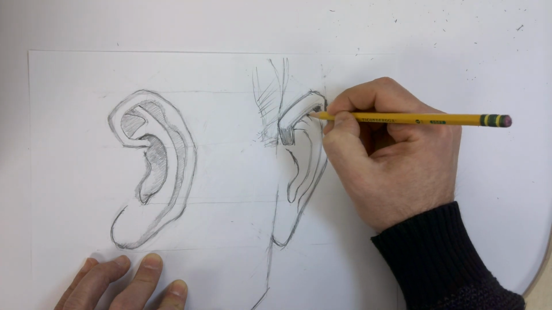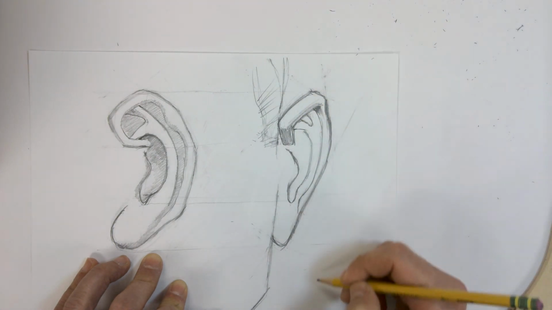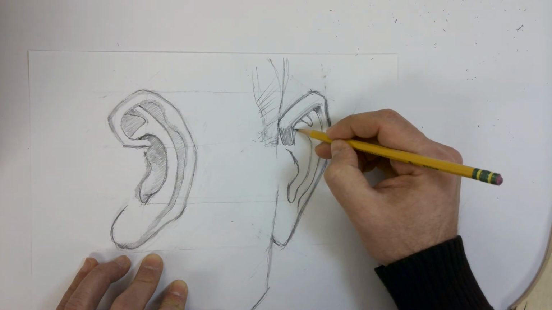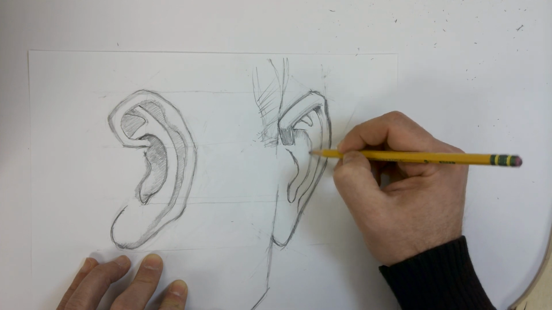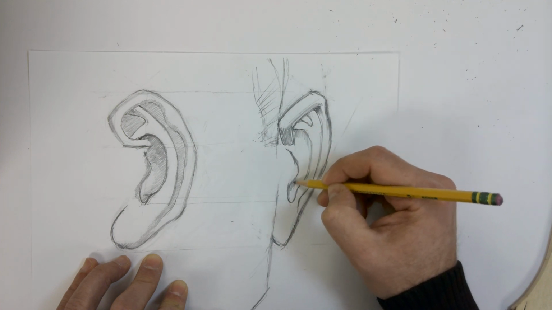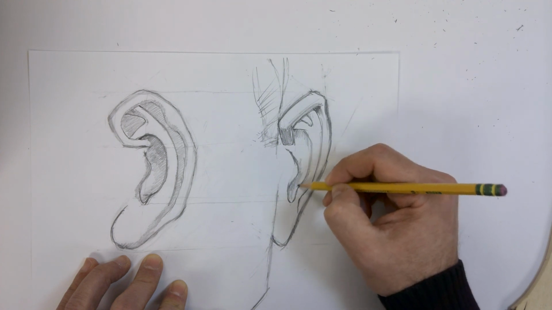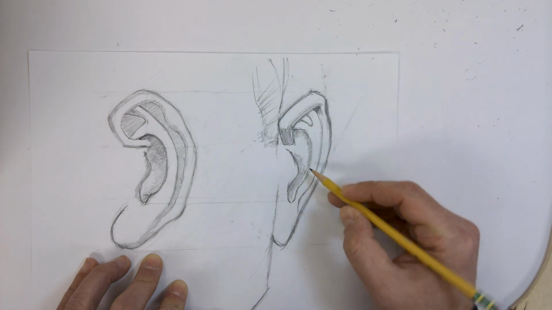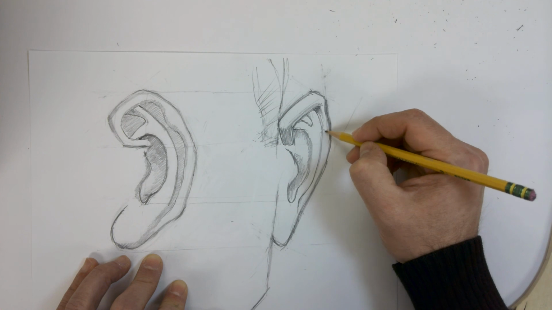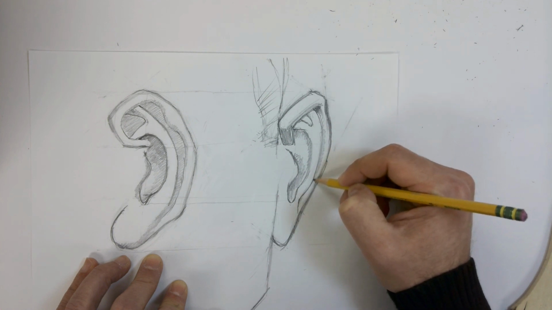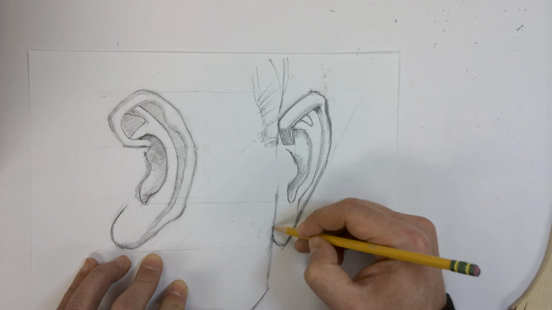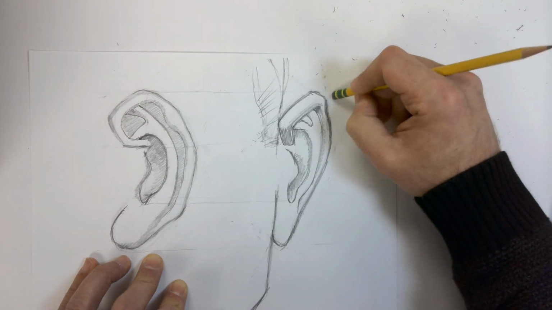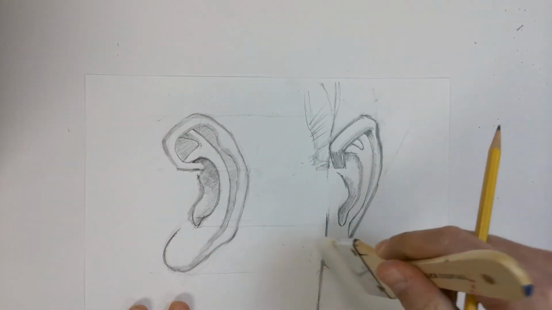I forgot there's a little bit of a ridge here. All right, I'm going to stop right there.